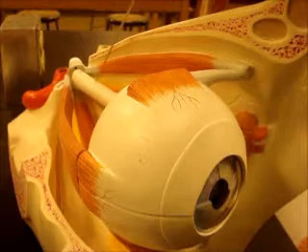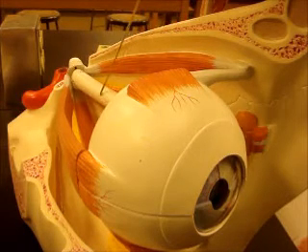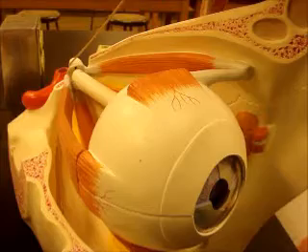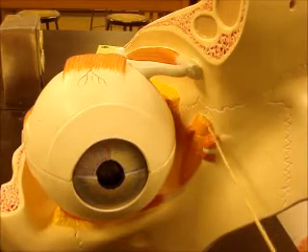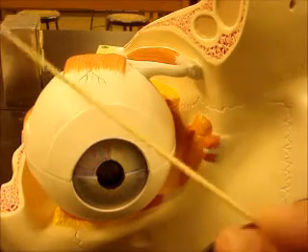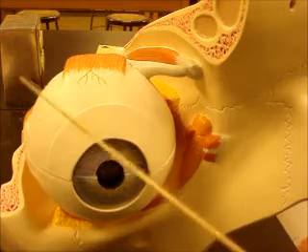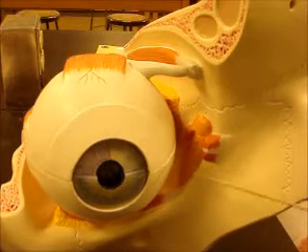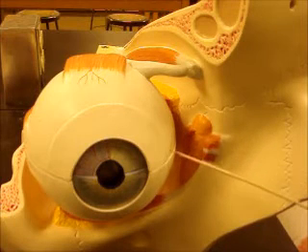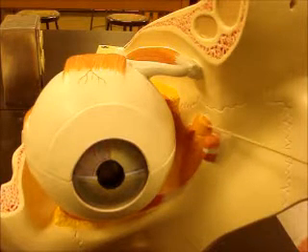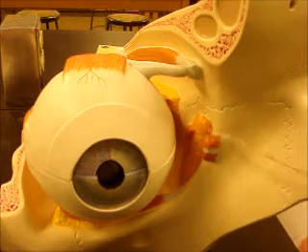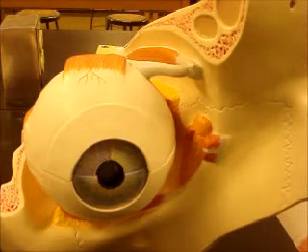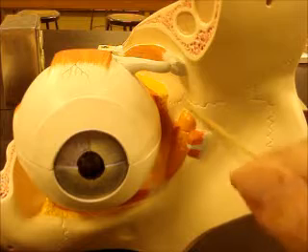This is your optic nerve coming out of the back of the eyeball. Back here it's going to cross for your optic chiasm. This structure right here is your lacrimal sac. Your tears will be produced by the lacrimal gland over here on the eyelid. They'll flow across the eyeball this way, drain through the puncta at the medial canthus, and then drain into this lacrimal sac. This is in the lacrimal fossa, the lacrimal bone. So this is lacrimal bone here.